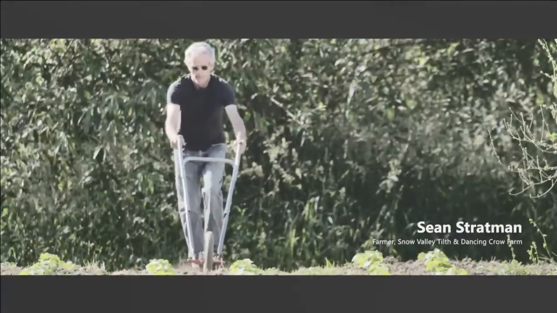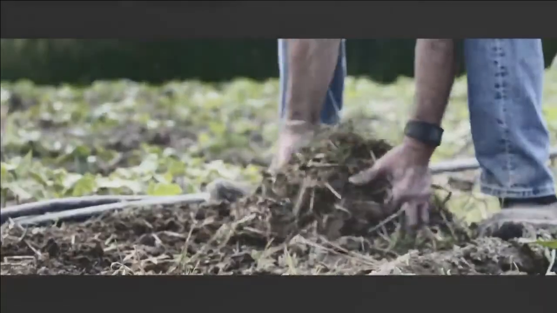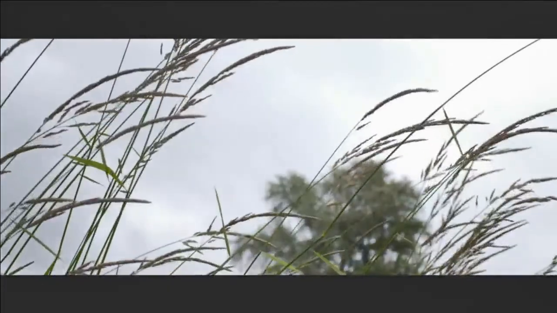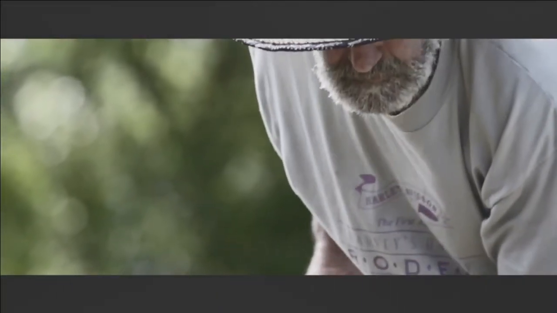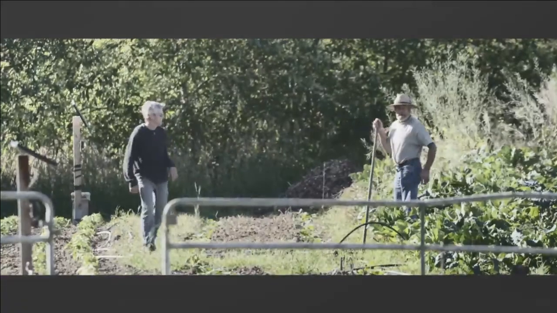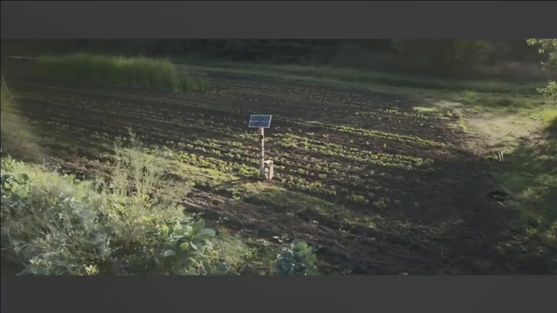My name is Sean Stratman, and I'm a farmer. I've been doing this a long time, and it's clear, now more than ever, that we need to find better ways of growing to ensure a sustainable future for farming. Water scarcity and agricultural pollution are all creating pressures that farmers around the world are feeling. We are looking to human ingenuity and technology to feed our growing population.